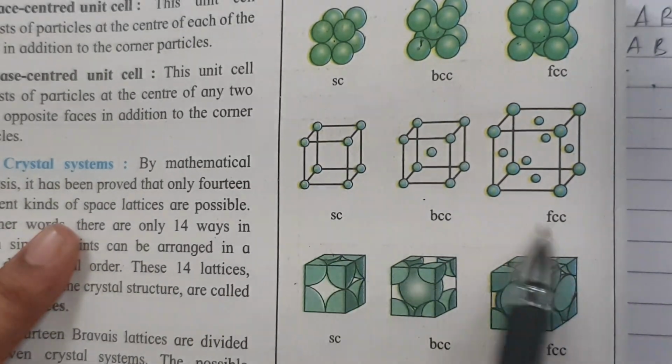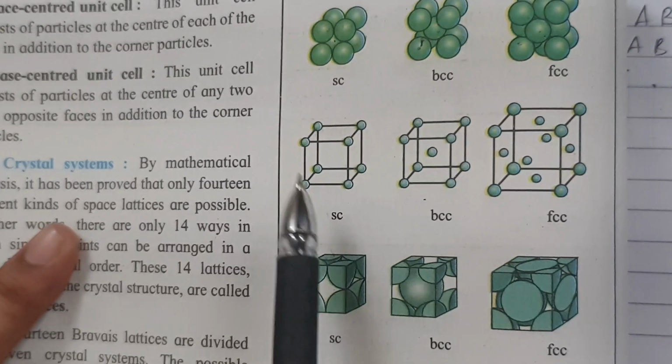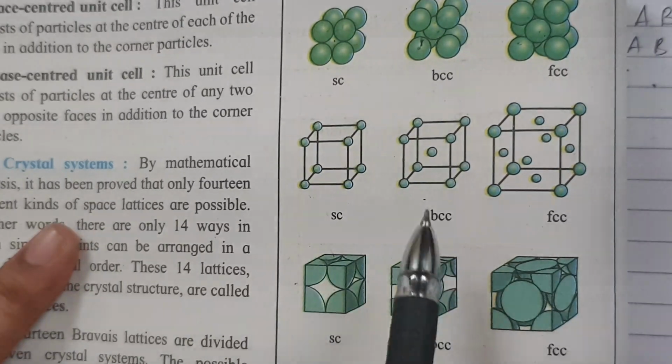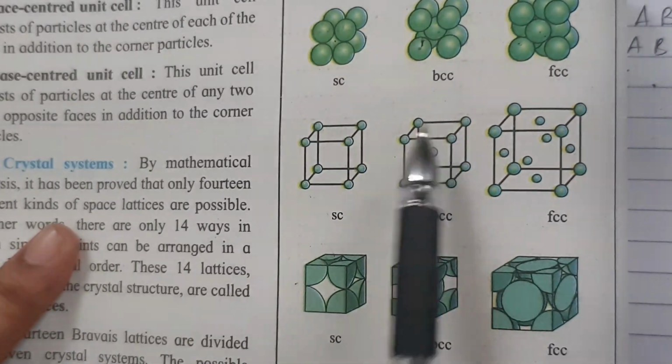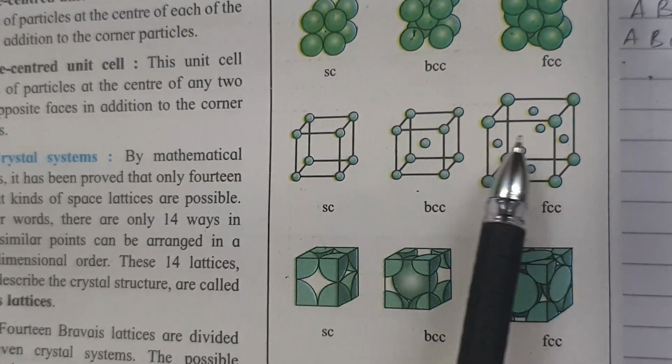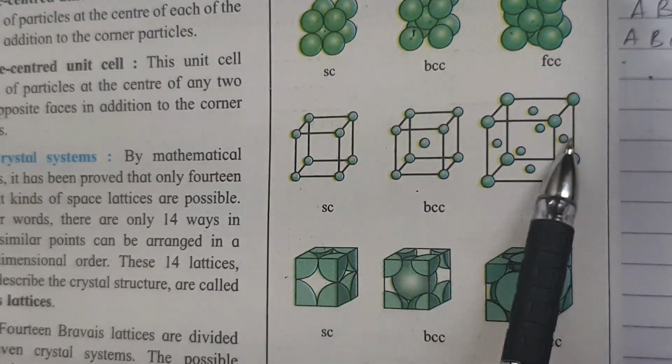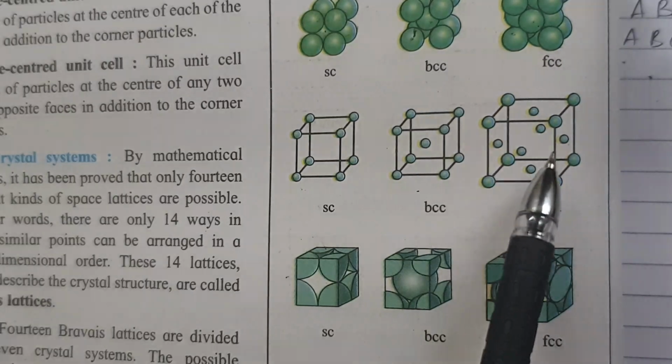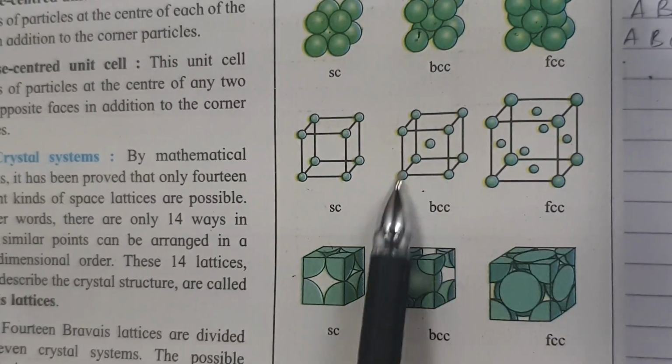Now you can see this is how I had shown. In simple cubic, only on the vertices; in base centered, on any 2 faces; and in face centered, you have it on all the faces.